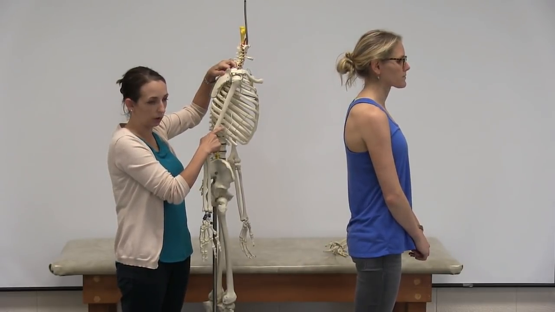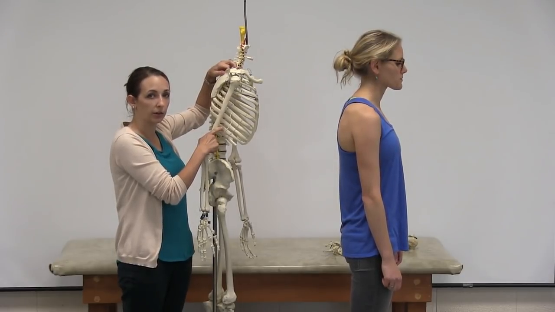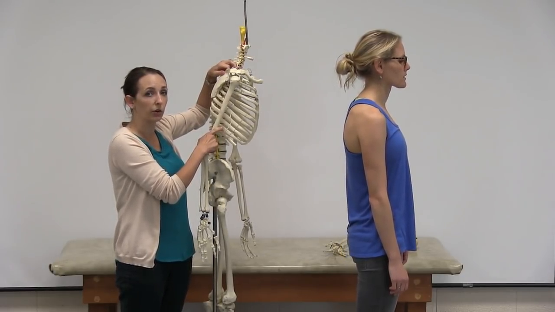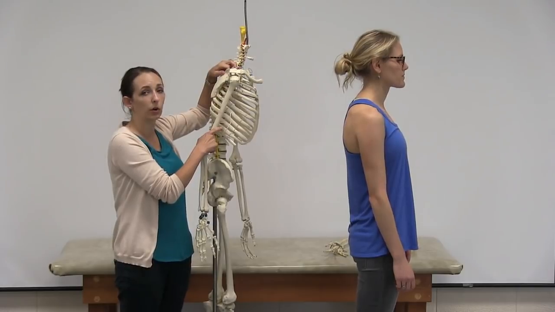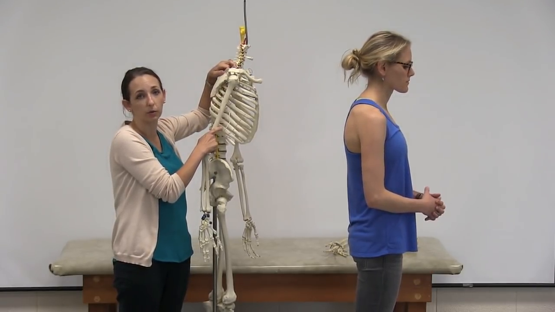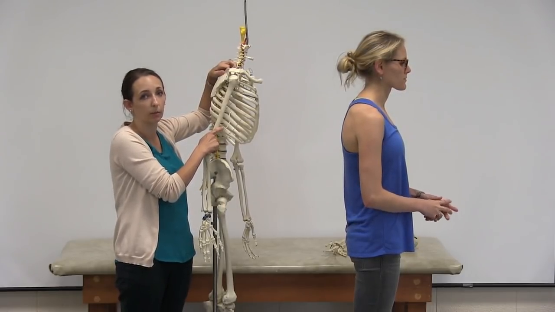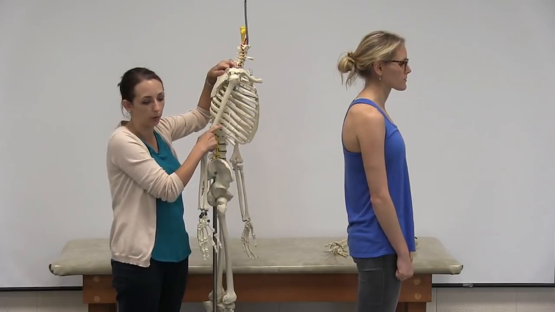Moving on, we're looking at medial and lateral rotation. As I mentioned in the lecture, this is also referred to as internal and external rotation. Those terms are interchangeable. I wish I could tell you to just pick the one that makes more sense to you, but different clinicians use different terminology, so unfortunately you do need to know both.